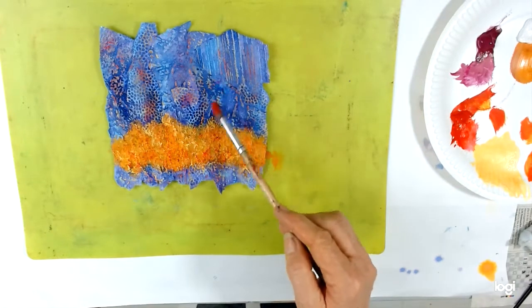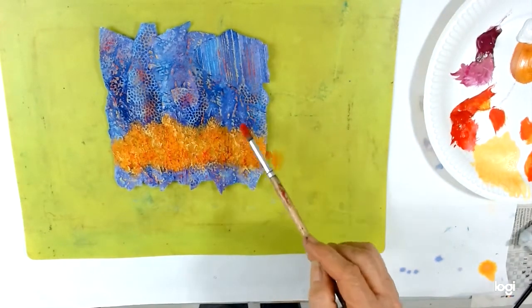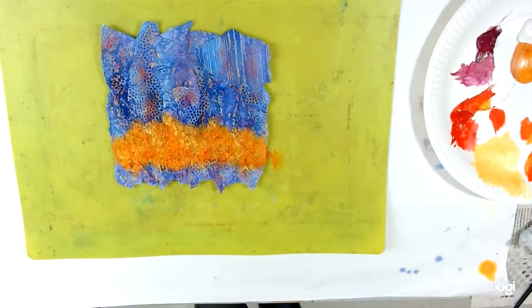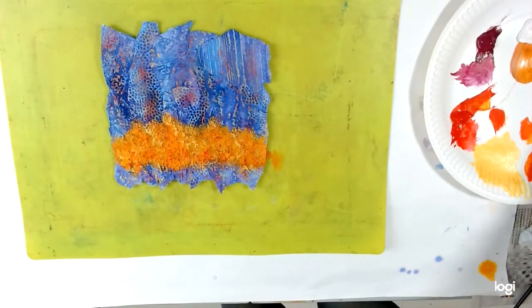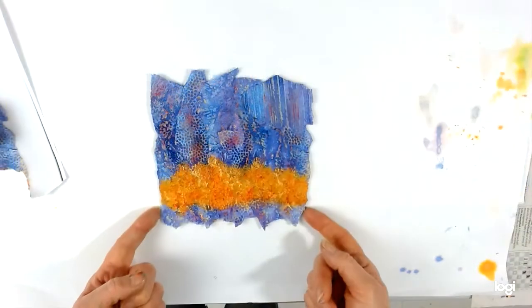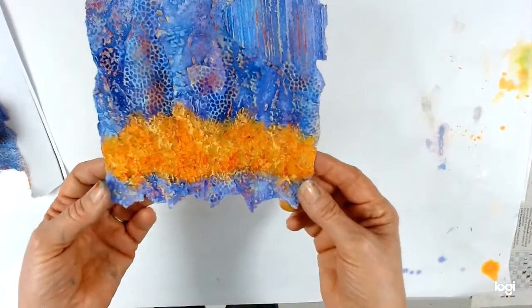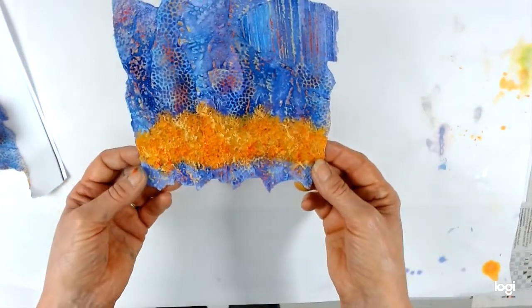Right, I'm going to stop now, and I'm actually just going to stop a minute and have a good look at it before I do any more. Okay, so here is the finished piece. I'm happy with the colours on here. I don't think I want to do any more.